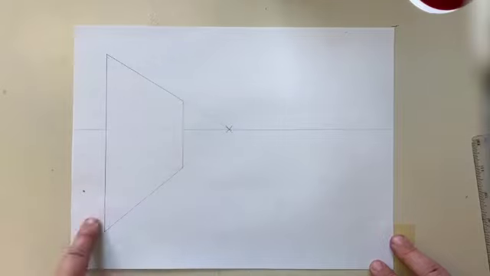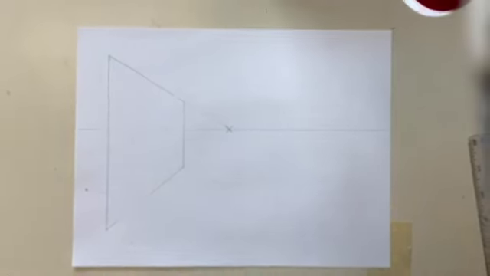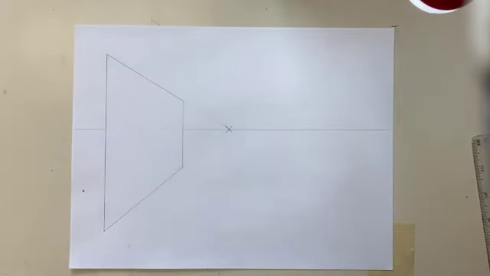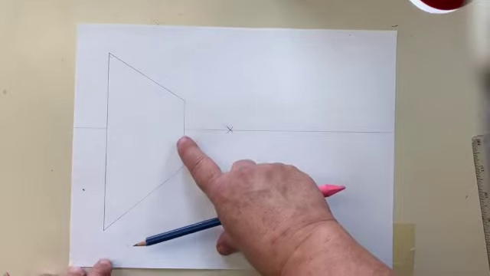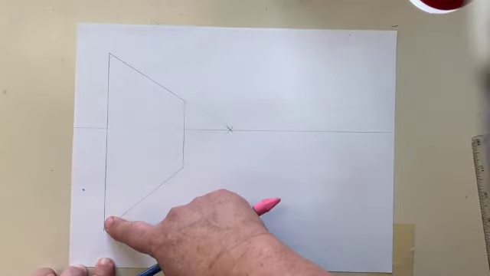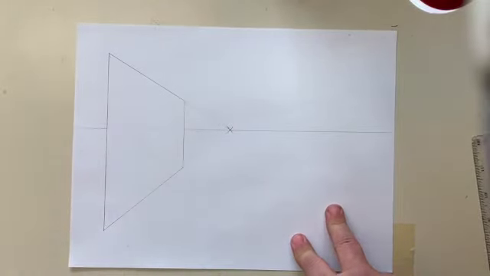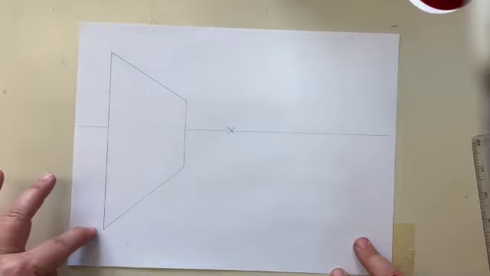So my friends, if you stand back from your drawing and you look at it, you will probably notice that it sort of has this illusion that it's going back in space and that this end is farther away from you than this end. I am going to show you now how to make this have a 3D side.